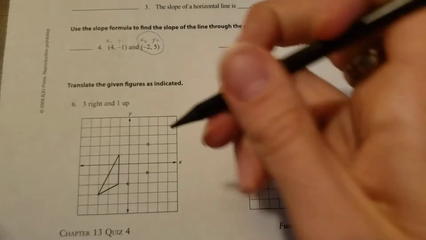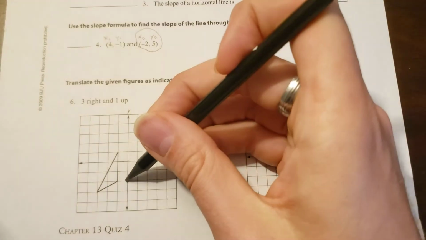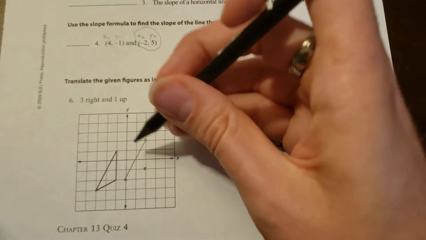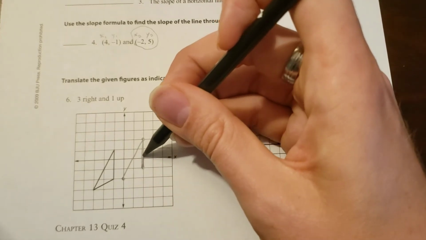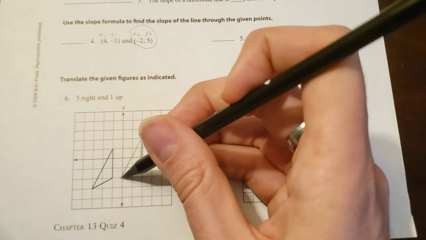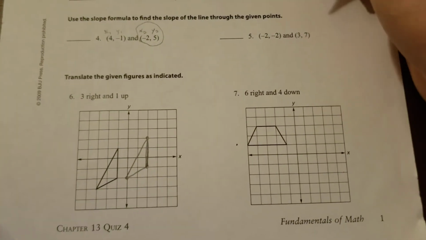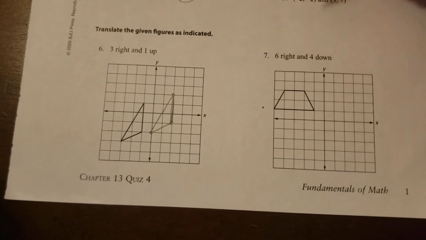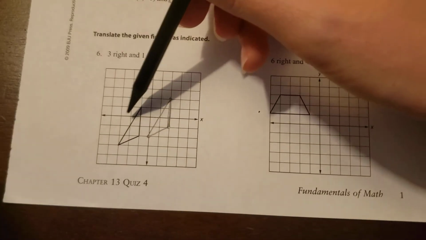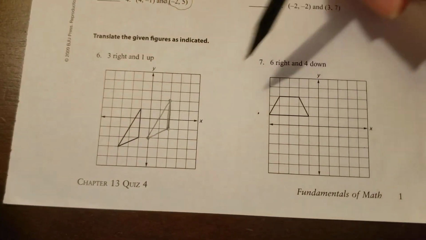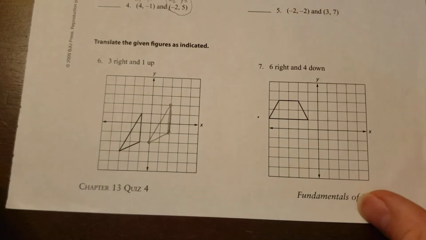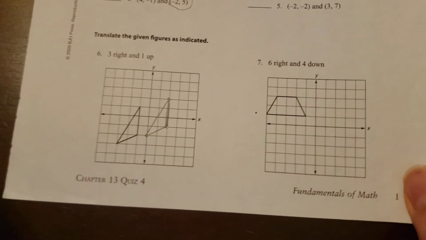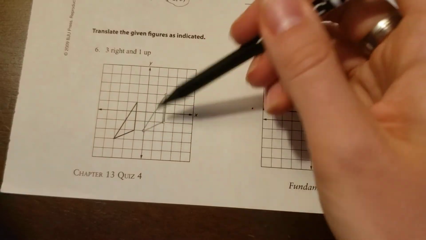Now, if I connect the dots, and maybe you should use a ruler, then it's going to look the same way, just in a different position. So do so with number 7, and you guys will be looking just fine. You'll be in good order. And again, this is all you need to do. There's no other work involved.